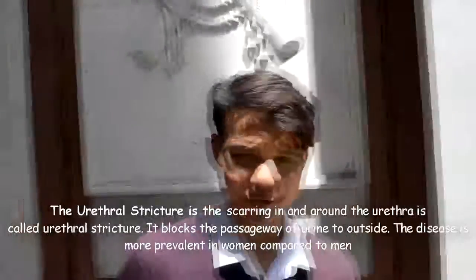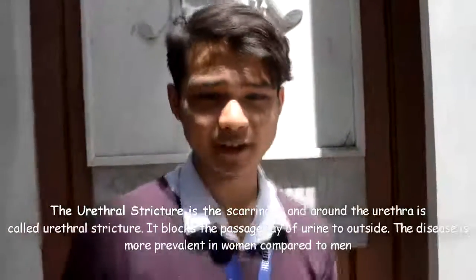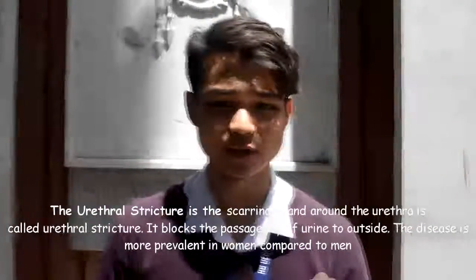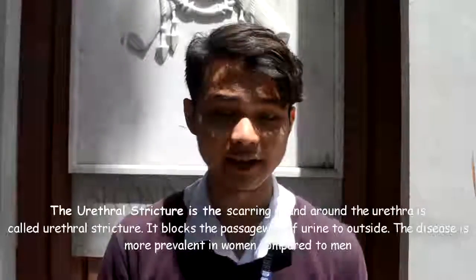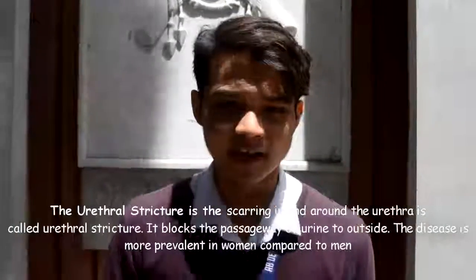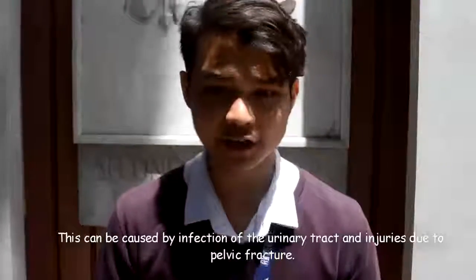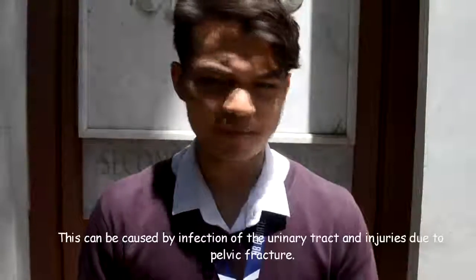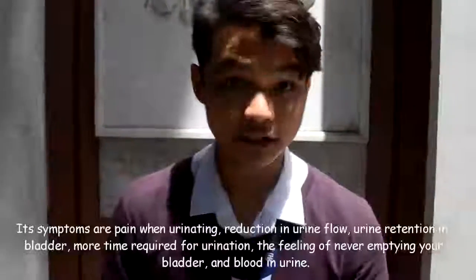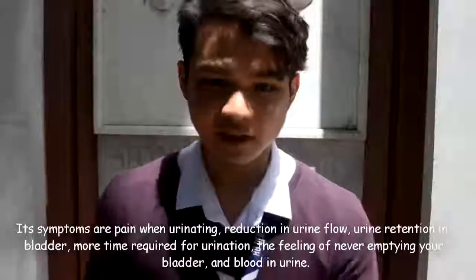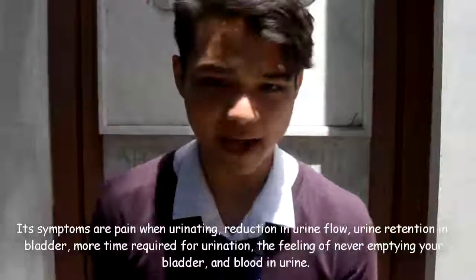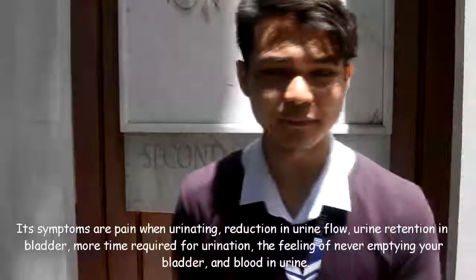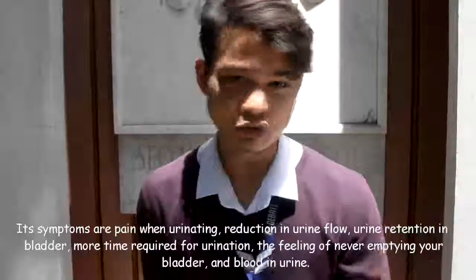The urethral stricture. The scarring in and around the urethra is called the urethral stricture. It blocks the passageway of urine as it goes outside. The disease is more prevalent in women than in men. This can be caused by infection of the urinary tract and injuries due to pelvic fracture. Its symptoms are pain when urinating, reduction in urine flow, urine retention in the bladder, more time required for urination, the feeling of never emptying your bladder, and blood in urine.